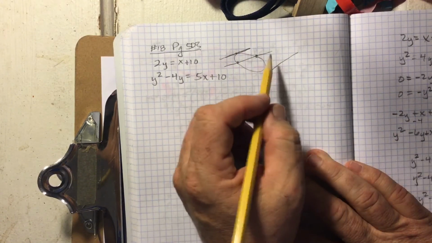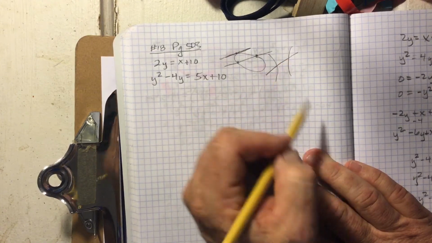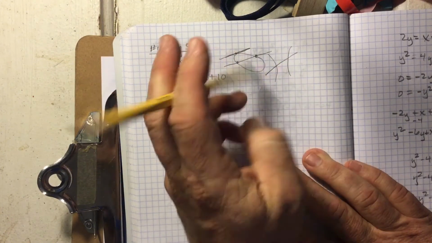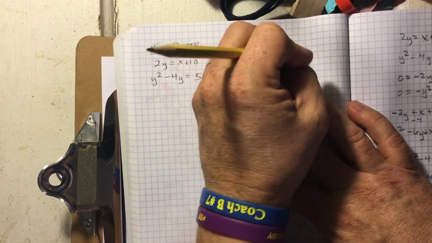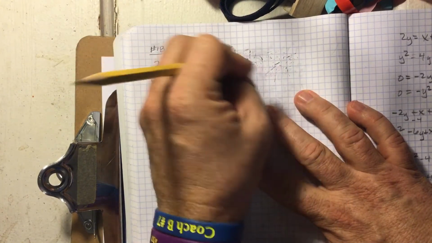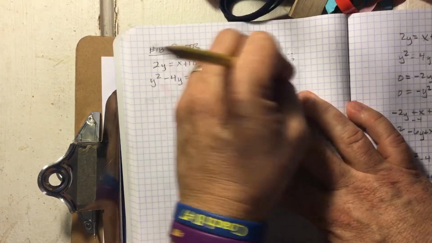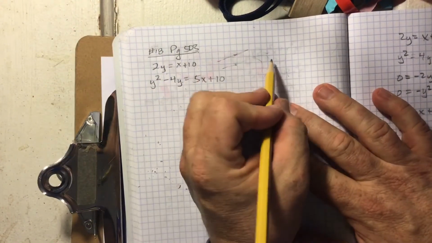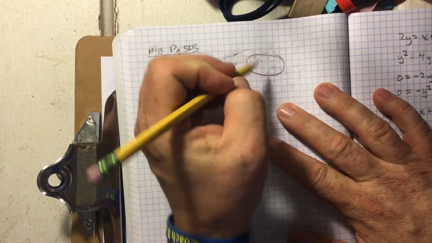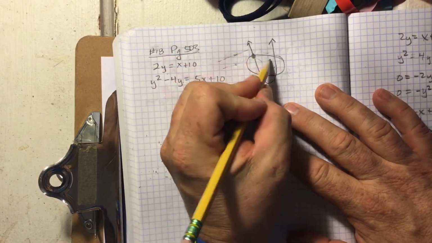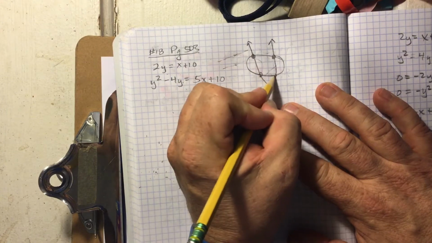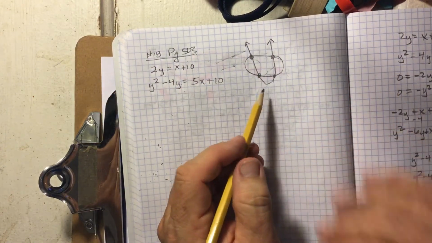And it could be a hyperbola, something like that. It can be any types of shapes: ellipses, circles, parabolas with a straight line. It could even be an ellipse with a parabola. And how many solutions are you going to get? You're going to get 4 different solutions.